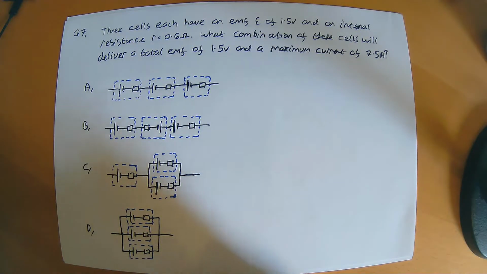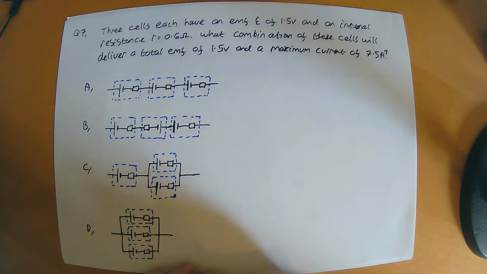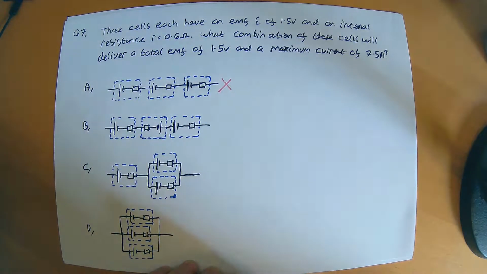Now these 3 cells each have an EMF of 1.5 and an internal resistance of 0.6, and what we're trying to find out is how can we combine them to get a total EMF of 1.5 and a maximum current of 7.5 amps. First thing we can do is rule out this one straight away. The EMF of 3 cells of 1.5 in series is going to be too big. It's going to be 4.5 volts.